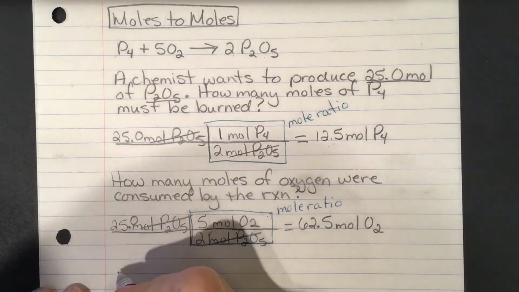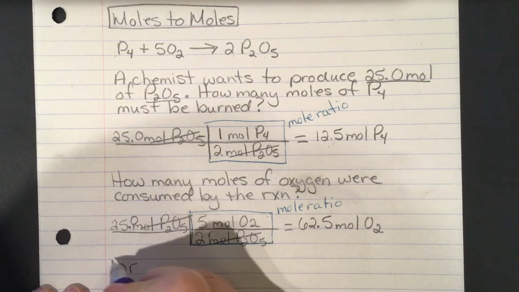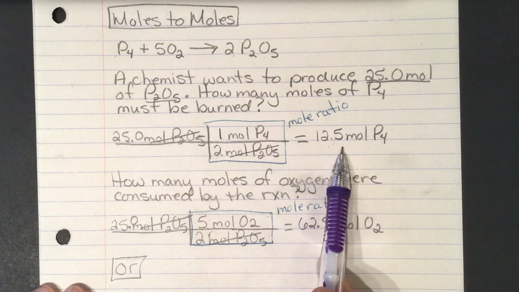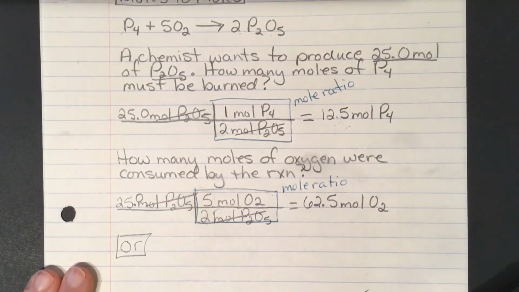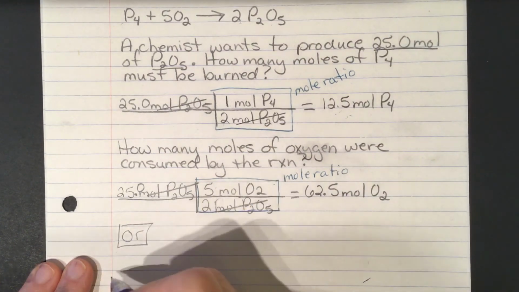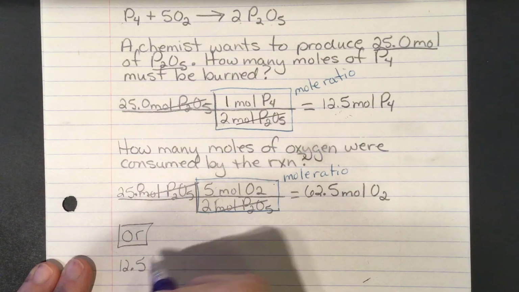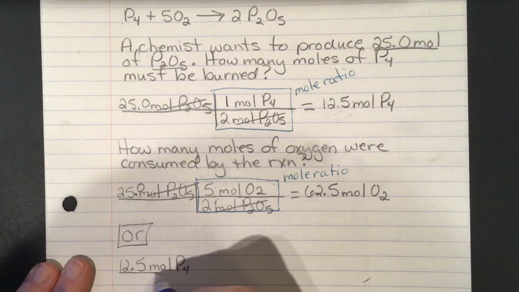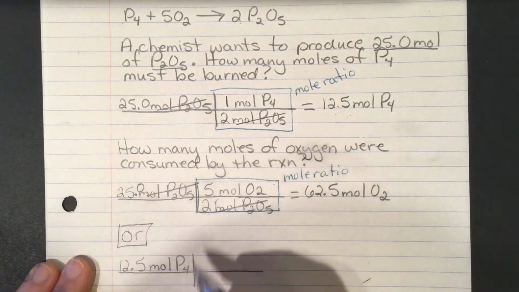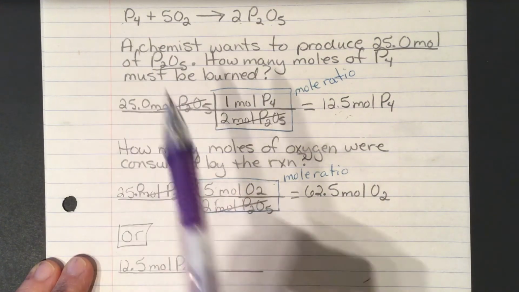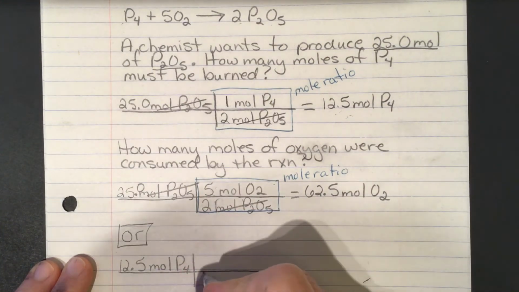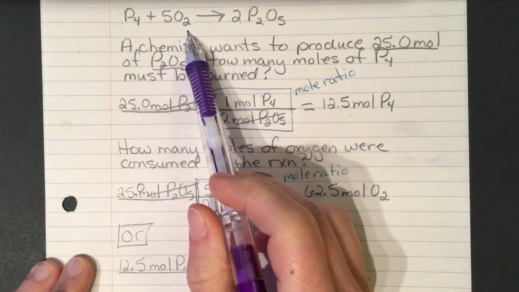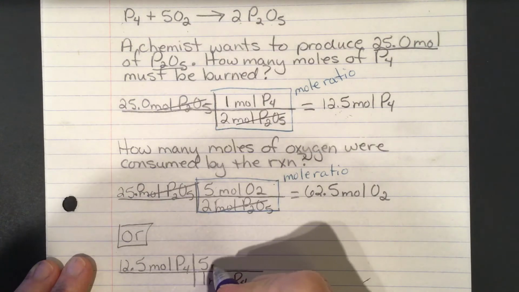Now, there's another way to do this problem. We could also go with our answer here. So I could start with 12.5 moles of P4. And I know that 1 mole of P4 always reacts with 5 moles of oxygen.